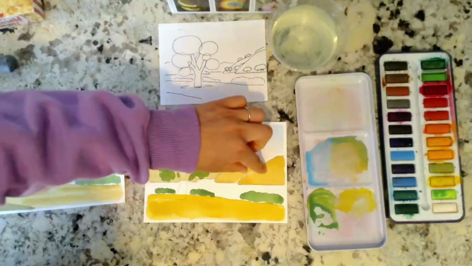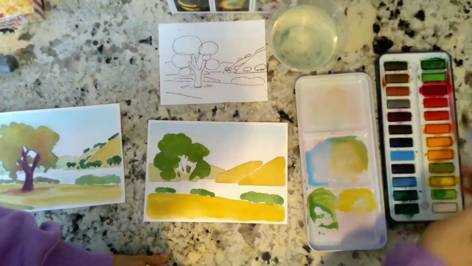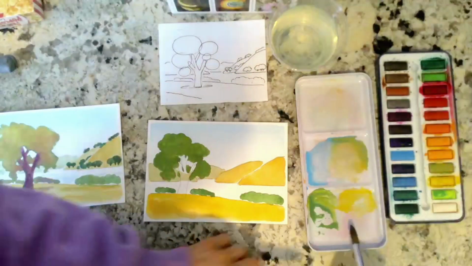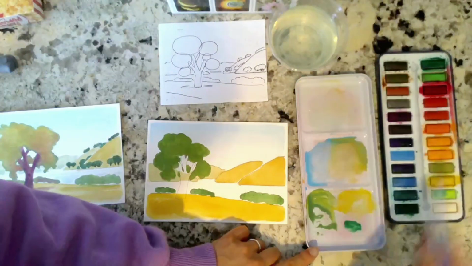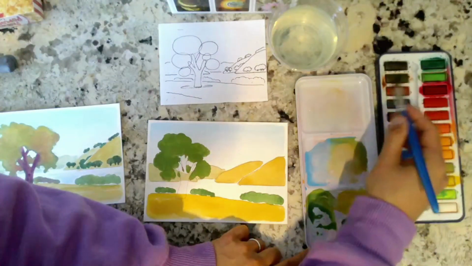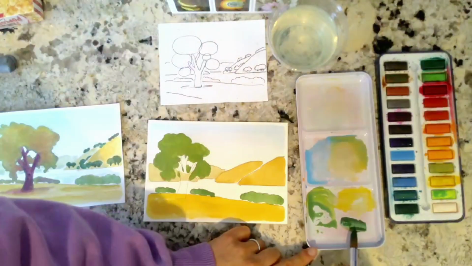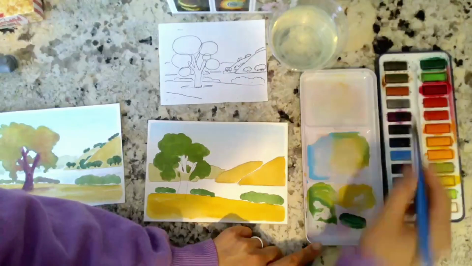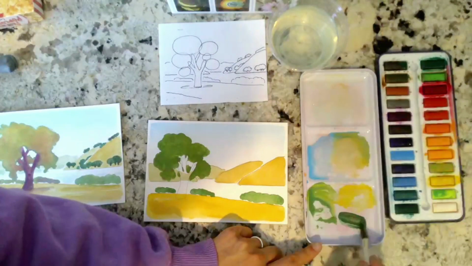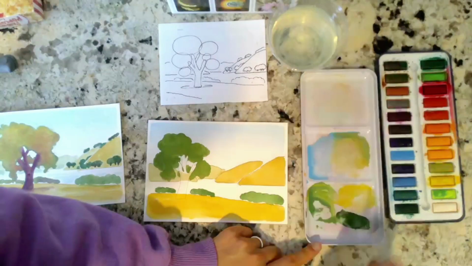And with these trees in the back, I'm going to mix in a bit of this green with brown, which is here, so I can keep that warmer tone. It looks almost like an evergreen green, a brownish green.